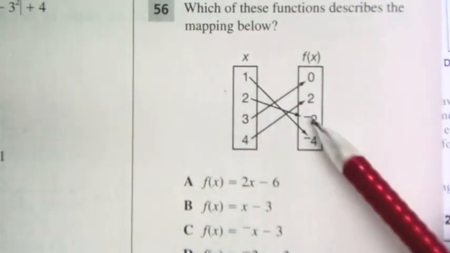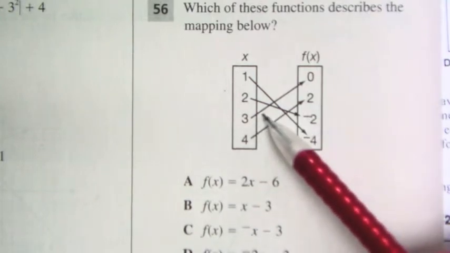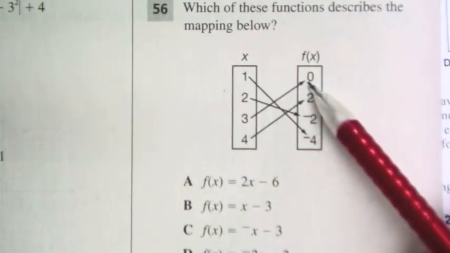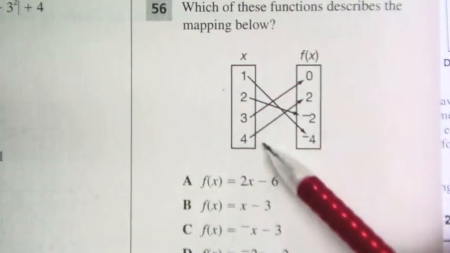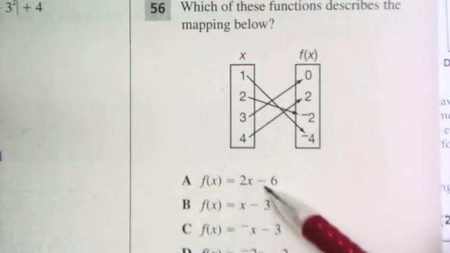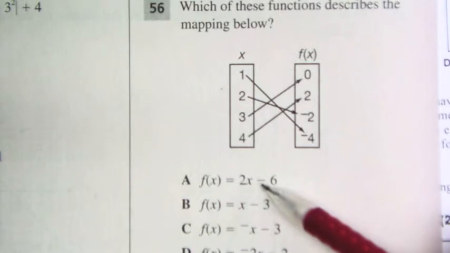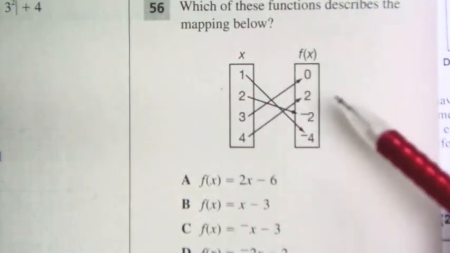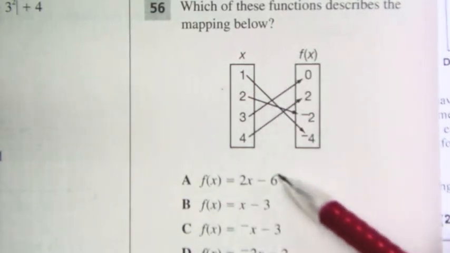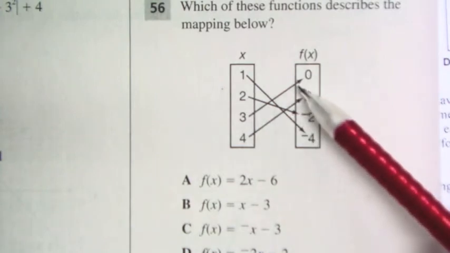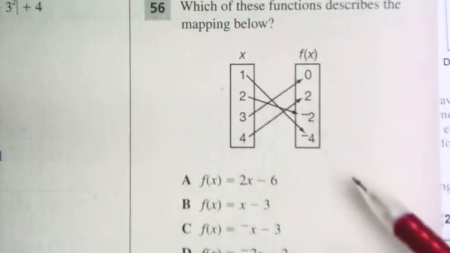If I put in a 2, I get a negative 2. If I put in a 3, I get a 0. And if I put in a 4, I get a 2. Now, one of these equations here is what generated this mapping. Let's see which one it is.